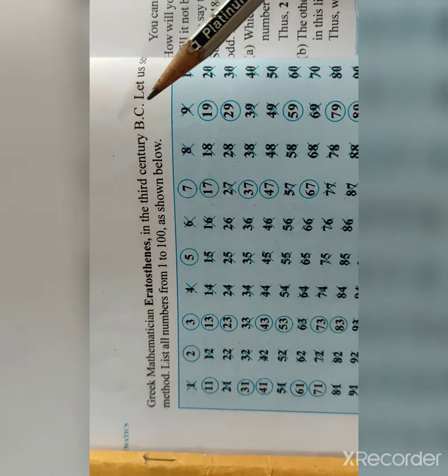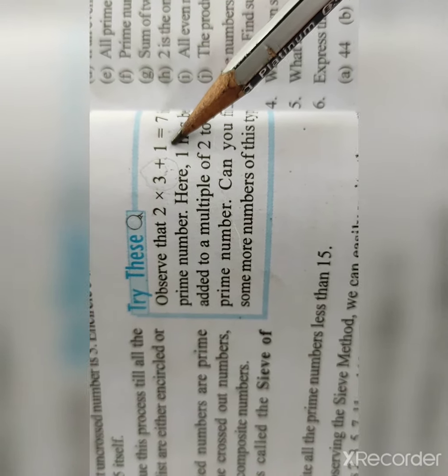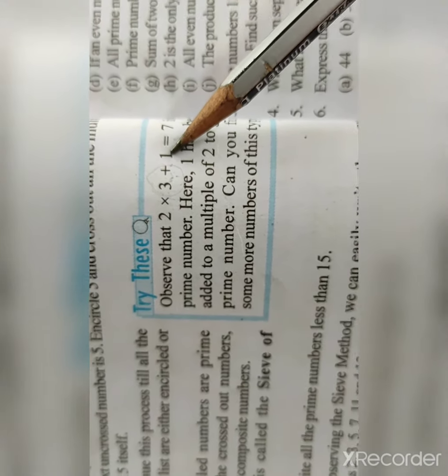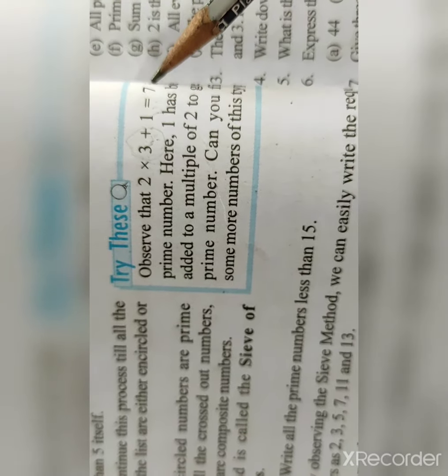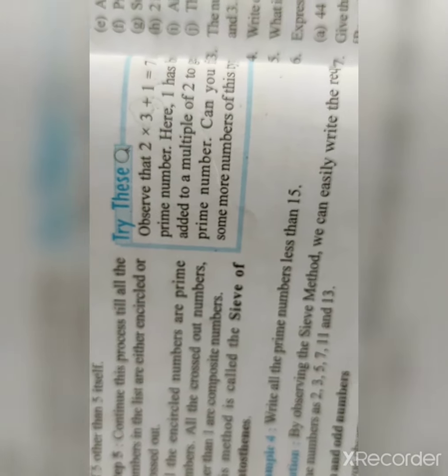Let's try. Next number, we have to take a multiple of 2, so here we can change 3. If we write here 4, so 2 fours are 8 plus 1 is 9. 9 is a composite number because it is divisible by 3. Now next, if we put here 5, so 2 fives are 10, 10 plus 1 is 11. 11 is a prime number. So yes, we can find some more numbers of this type. So you will do this activity and send it on my personal WhatsApp number.